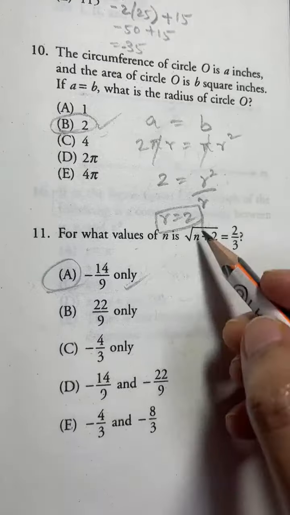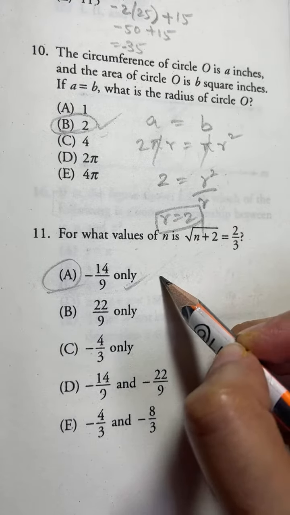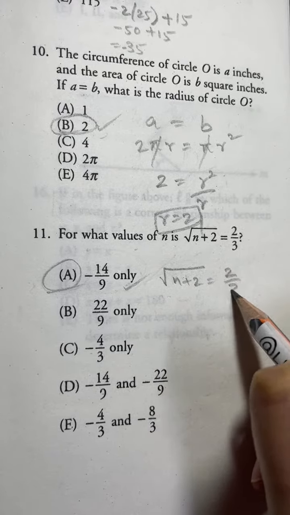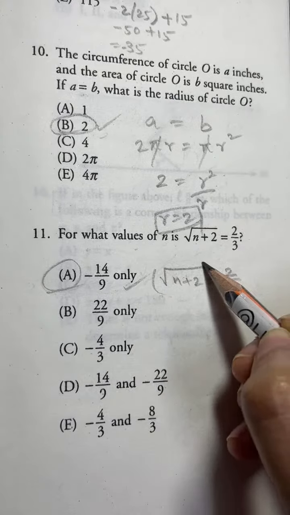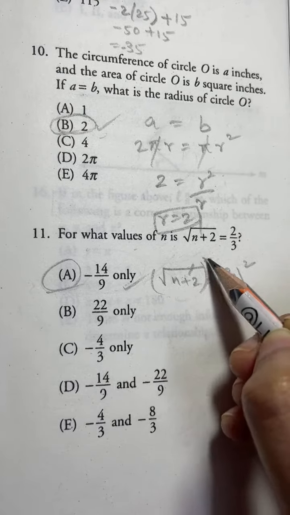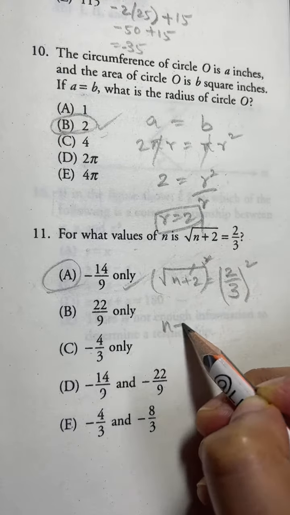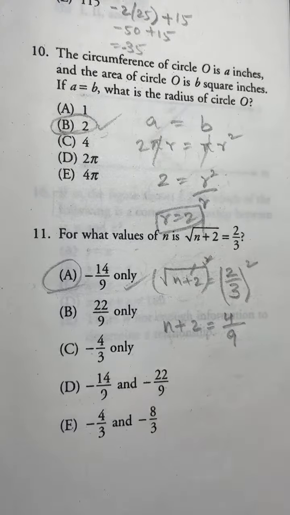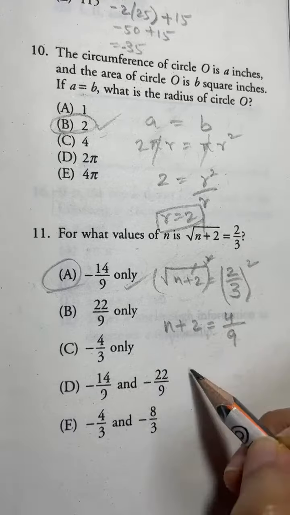So when you have to solve this, you have square root of n plus 2 equals 2 over 3. So let's square both sides to remove the square root, isn't it? Square root and square get cancelled. So you have n plus 2 equals 4 over 9. Now bring 2 to the other side.